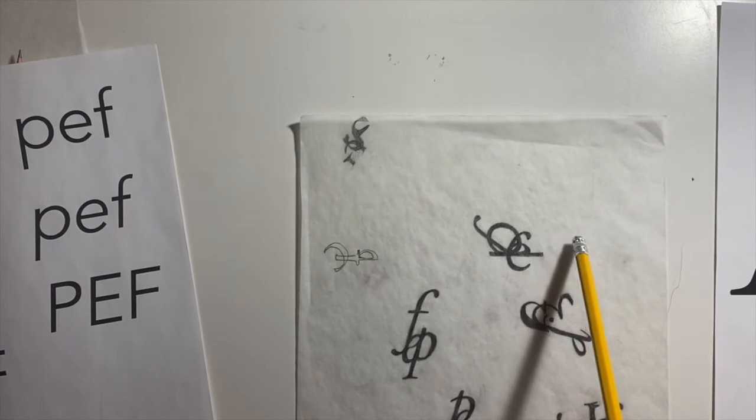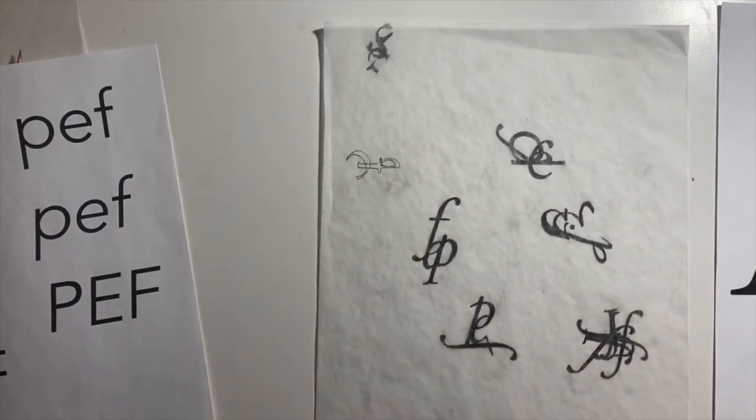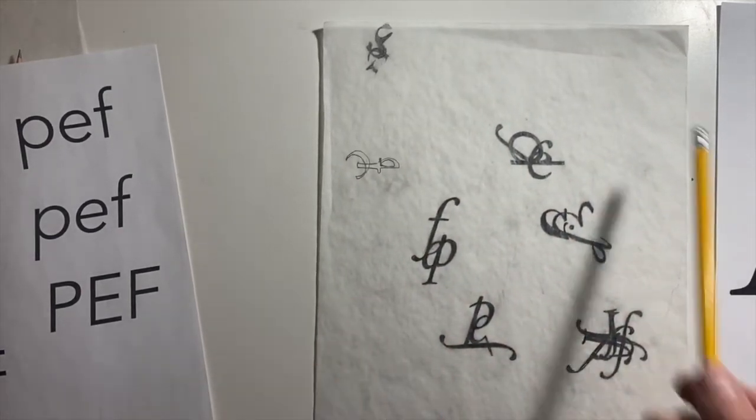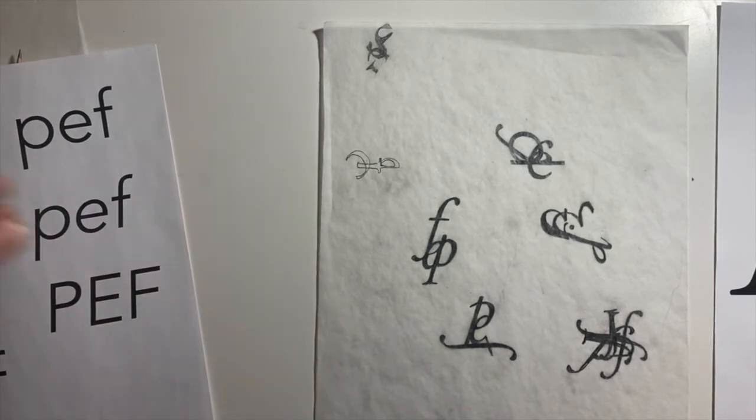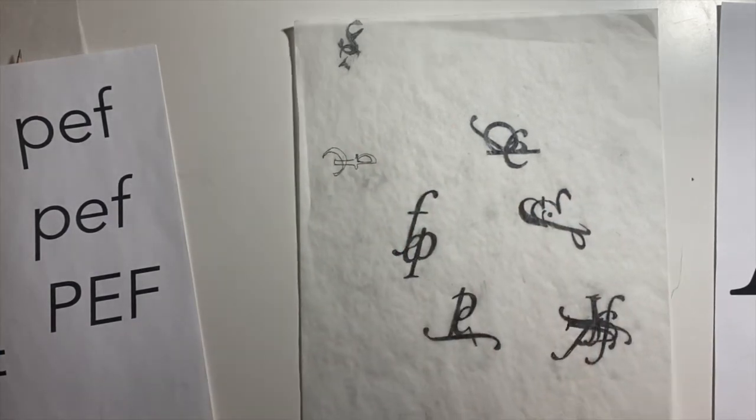You could probably fit these all on one sheet of paper. I would recommend using 2 sheets of paper, like 2 8x10. It sort of depends. I have a big 18x24 pad of tracing paper, so if you have a big sheet of tracing paper, you could easily fit all of them on one page.